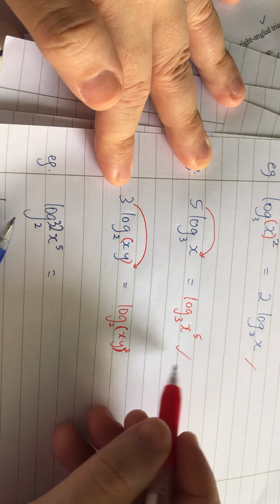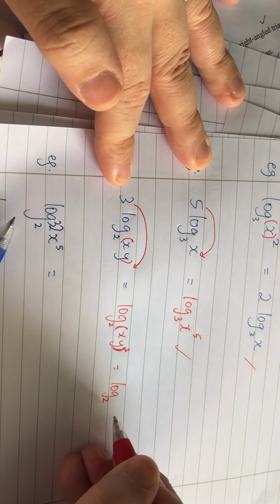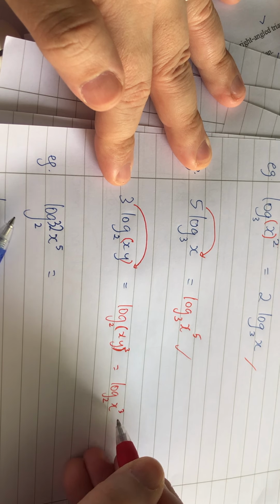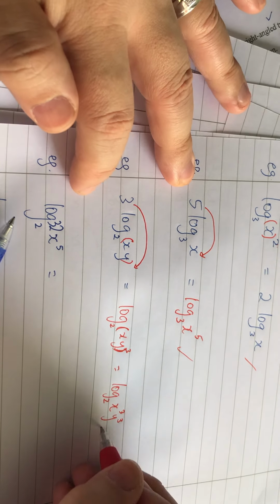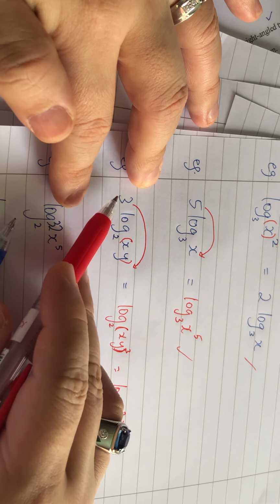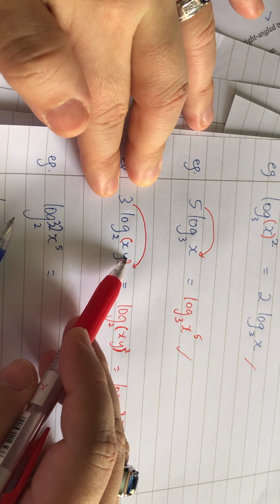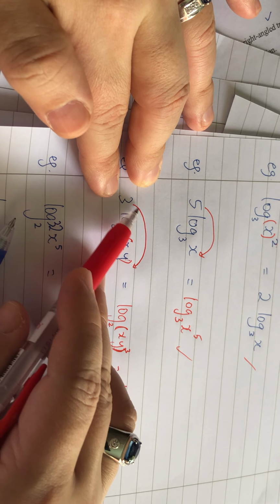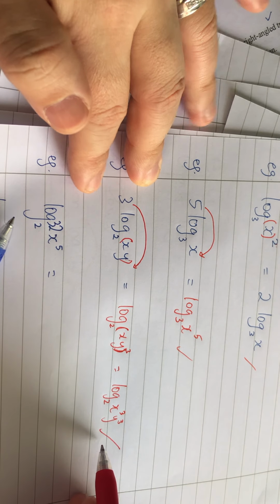This is a very common mistake, which means the overall result is log of x cubed y cubed to base 2. So that's something you need to bear in mind. It is not that the 3 only belongs to the y. No, the 3 belongs to the whole argument x times y. So this is the result.